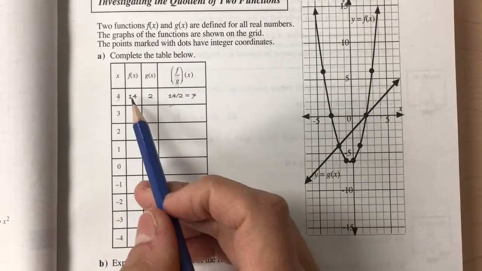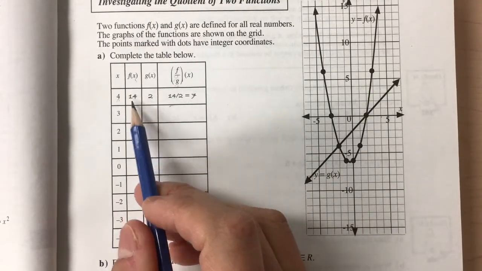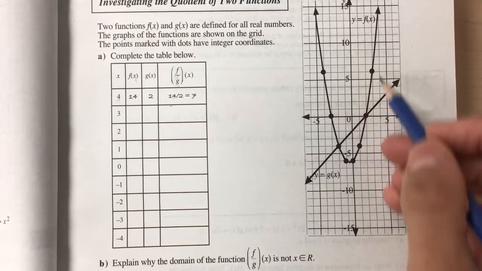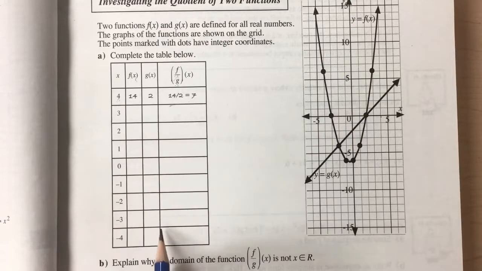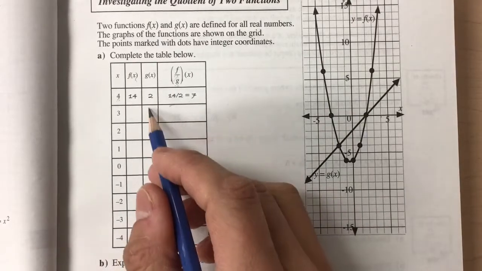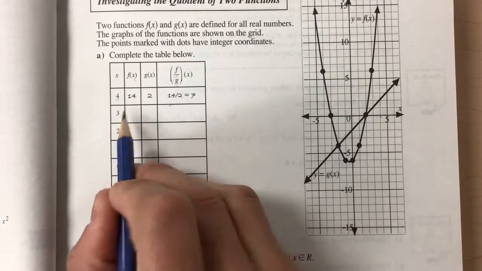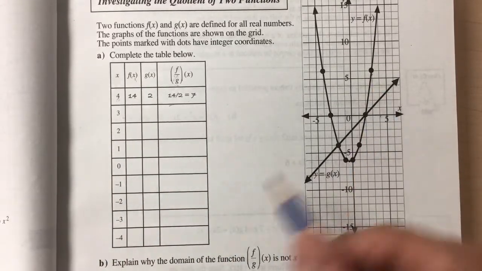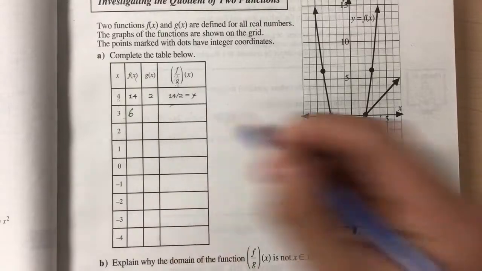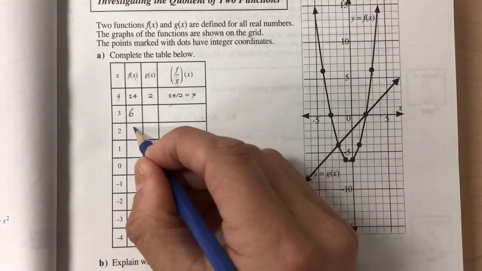As we complete function f, we're going to complete the y values going down the table, and function g going down the y-axis as well. So at x equals 3, we are at 6. At x equals 2, we're at 0.